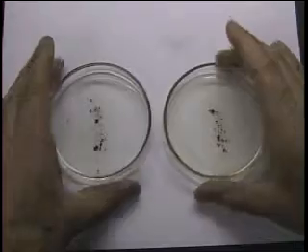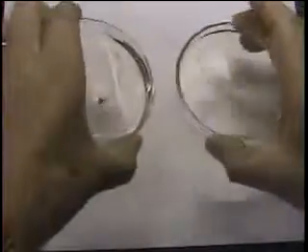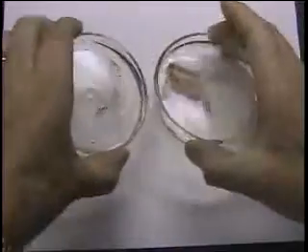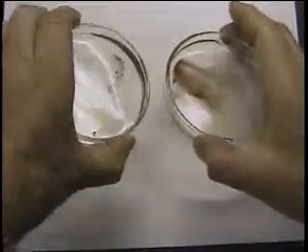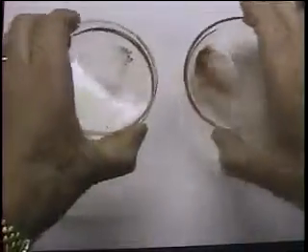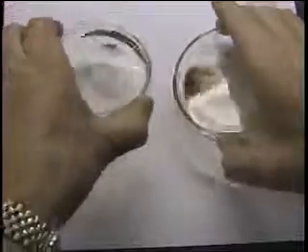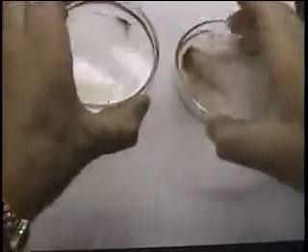Now, with some gentle agitation to move it around, what you'll begin to see quickly is on the right-hand side, the formulated chain lubricant begins to quickly disperse and suspend the pigments.